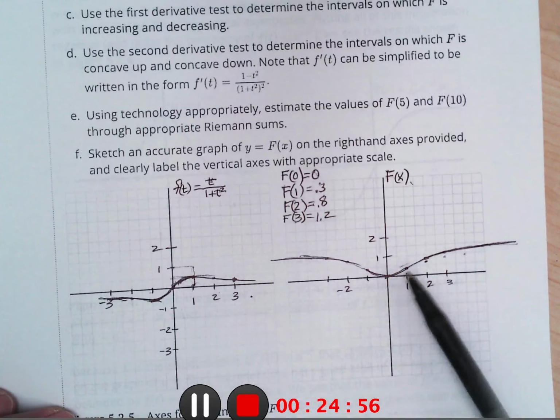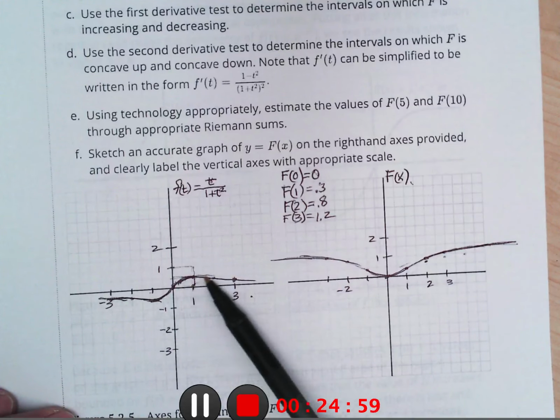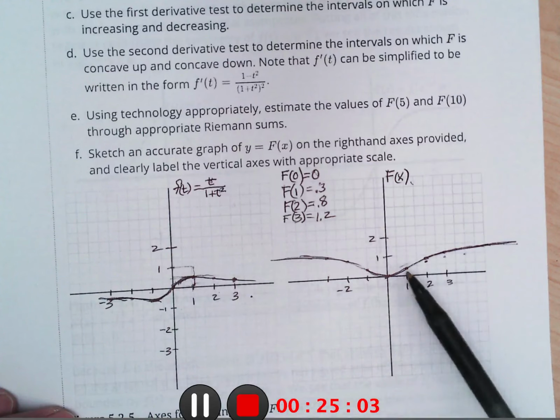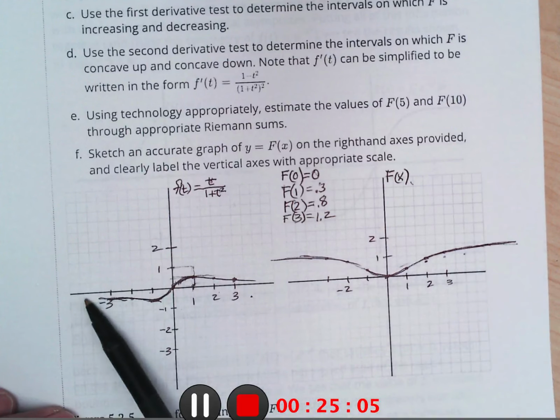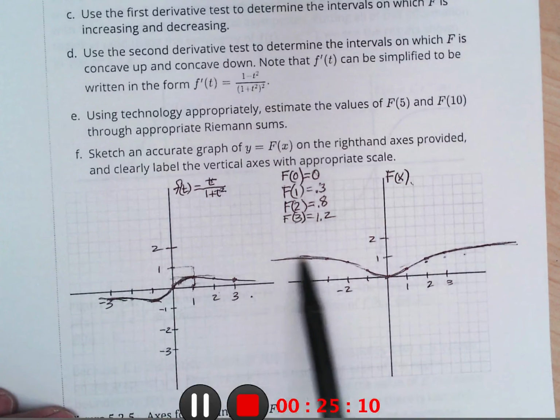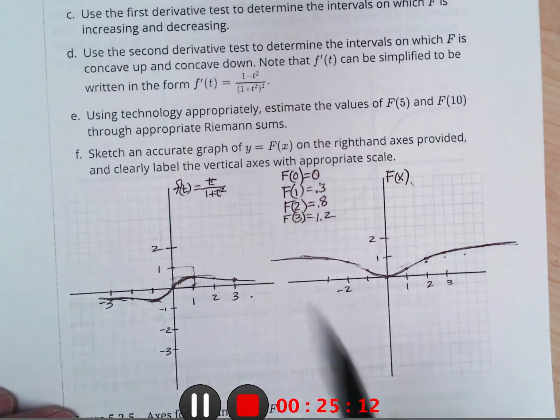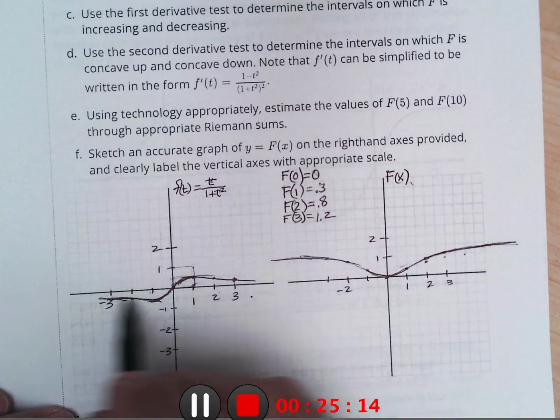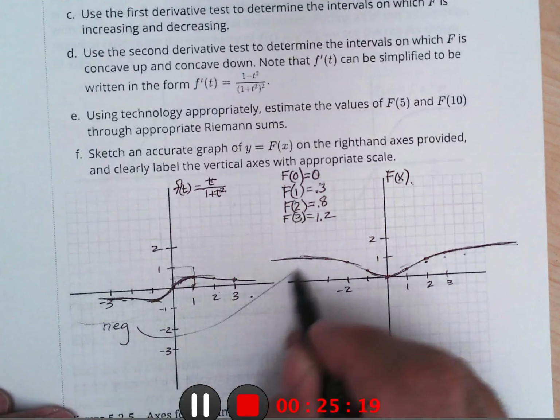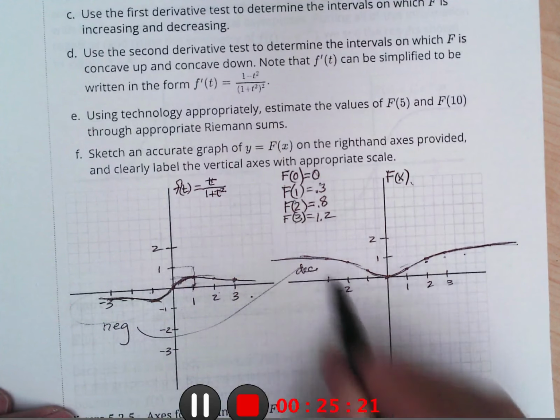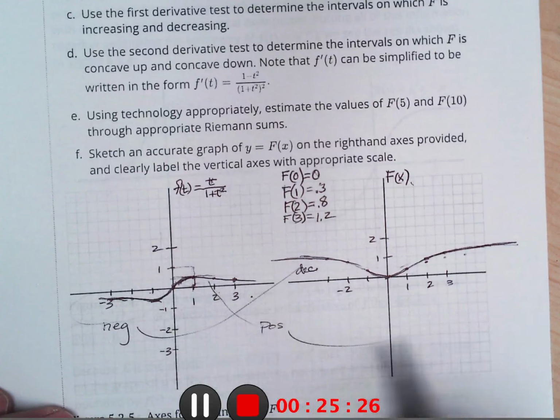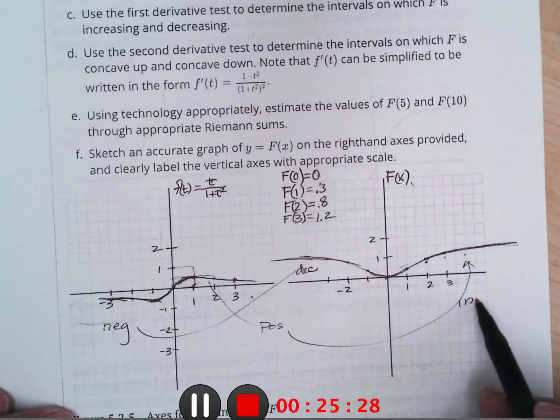So the first derivative says if this graph is showing the slope, that's telling you what this is. If it's positive, it's increasing. Here they're all negative. They're all below the x-axis. So this function has to be decreasing. So the first derivative test, because this is negative, means this has to be decreasing. And since this is positive, means increasing. That's the first derivative test.